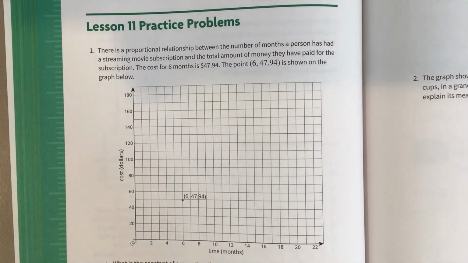Alright guys, we're going to go through lesson 11 homework, page 96 in your workbook. It talks about a streaming company charging 6 months worth of subscription for $47.94. So the first thing we would have to do is figure out how much it is per month.